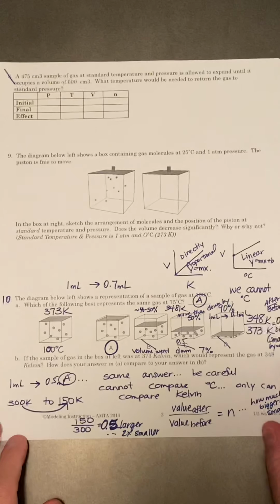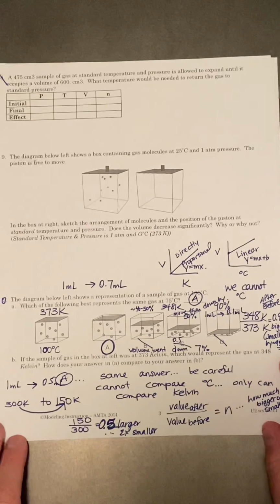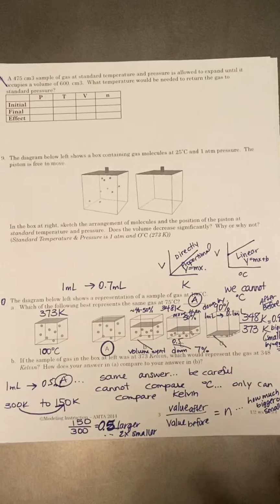So this is how you look at volume changes with respect to temperature. Do not use degrees Celsius, you need to use Kelvin.